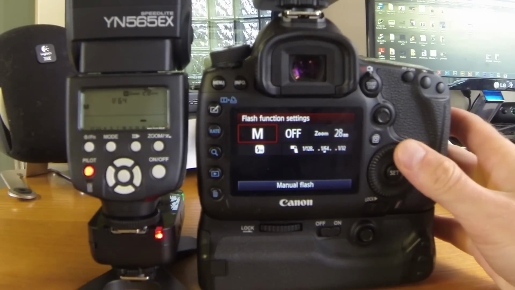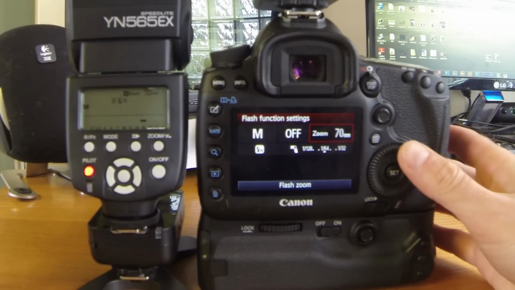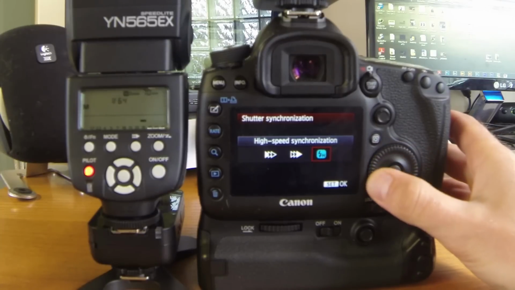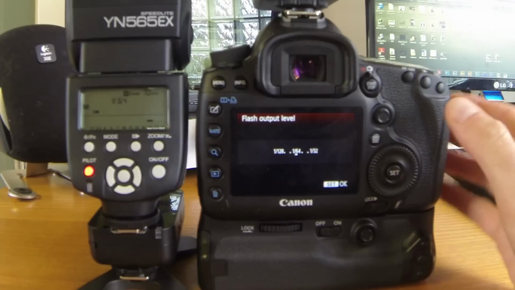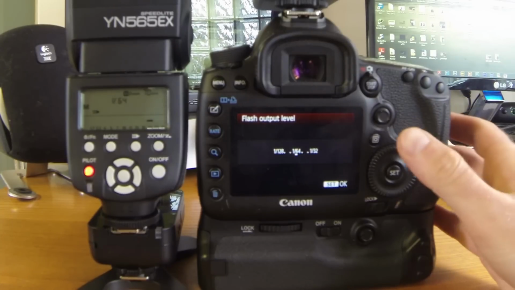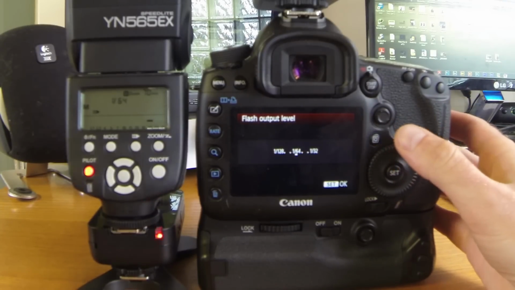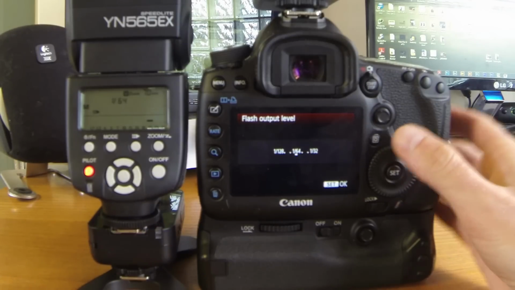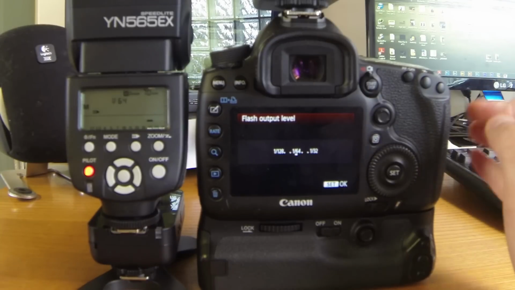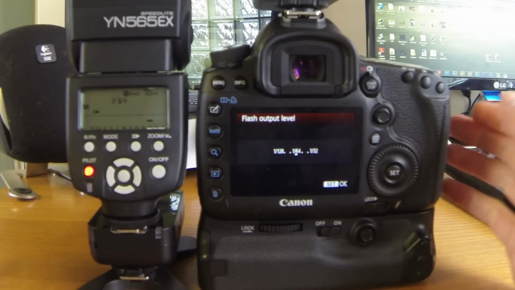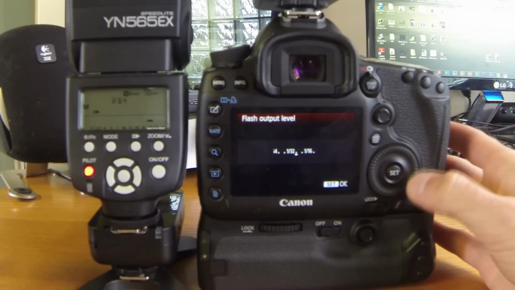So I switch to manual, change my zoom, we'll go to 70. Don't have high speed sync on here, I don't know why it switched to that, but we'll go to rear curtain, just popped up there. And this is the really useful part. Typically I set everything up prior to sticking it into the softbox. However, when I want to change my flash output, I don't want to change my aperture, because typically I've picked an aperture, depth of field that I want, and I want to stick with that. So we'll change it this way.